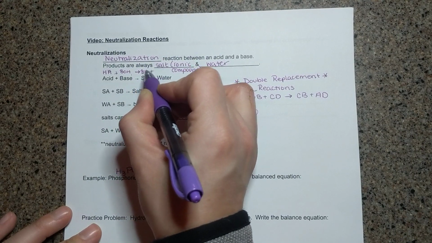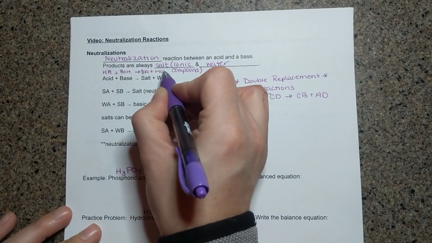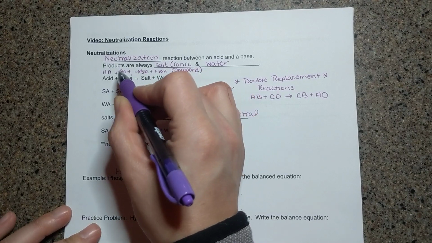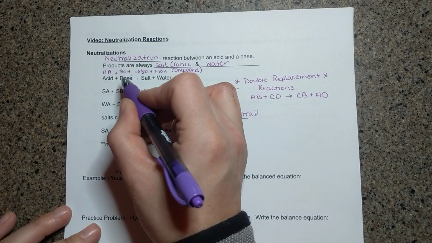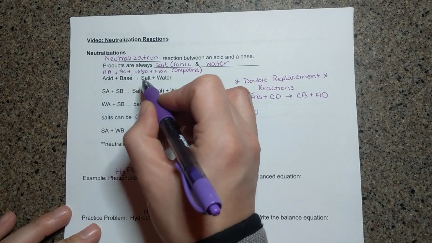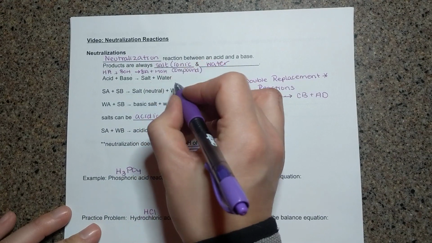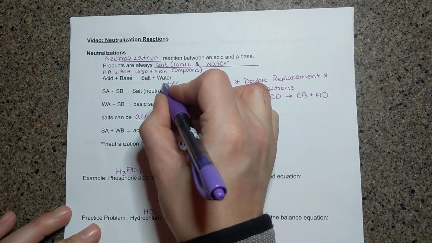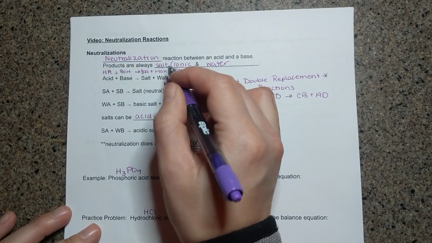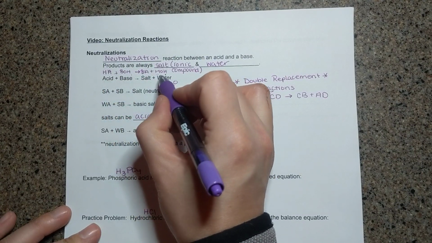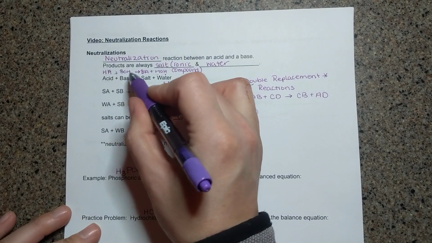BA plus HOH. So that BA is my salt, or my ionic compound, made from the anion of my acid and the metal cation from my base. And then my other product is water, which we can write as HOH, or you can write as H2O. Either one is fine. Balancing wise, it's easier to write water as HOH because then you have your hydrogen from your acid, the OH from your base, and it's easy to count them up.